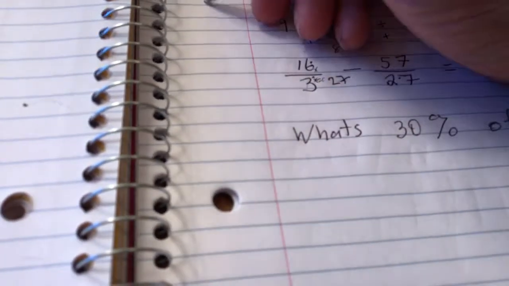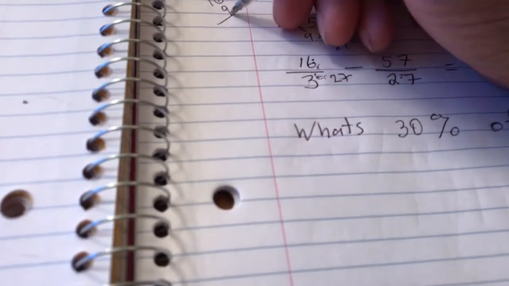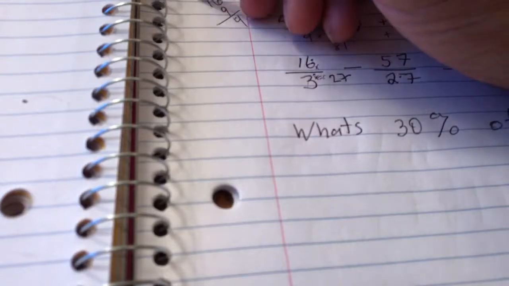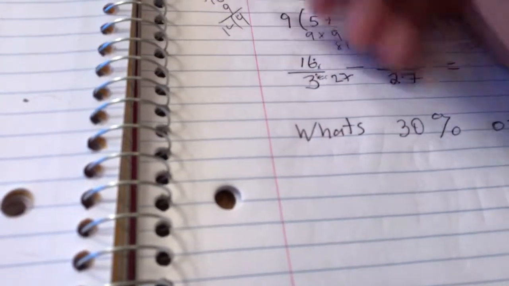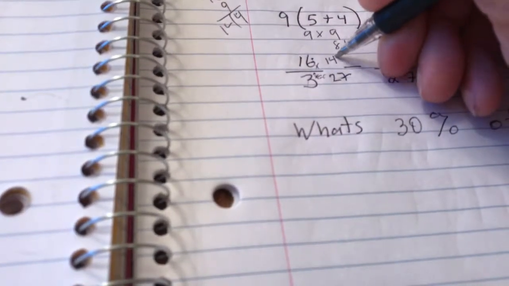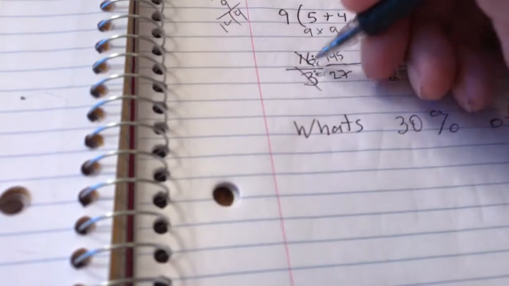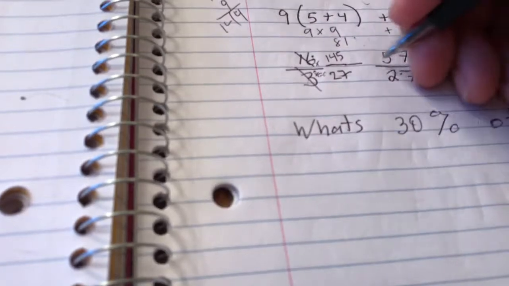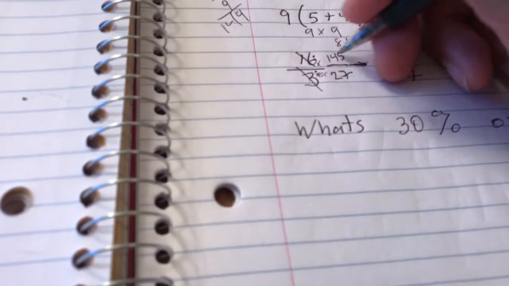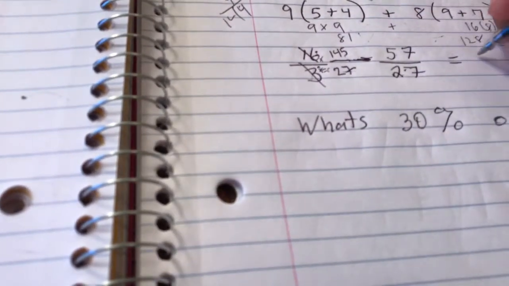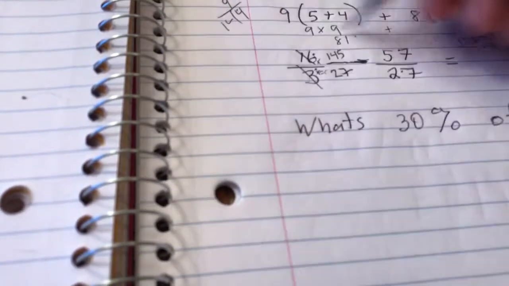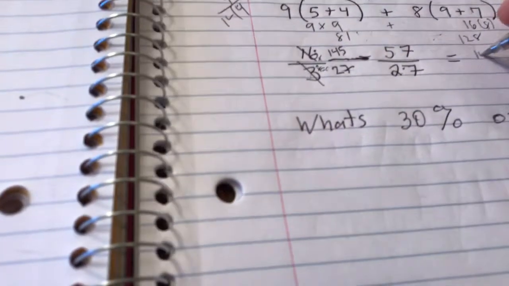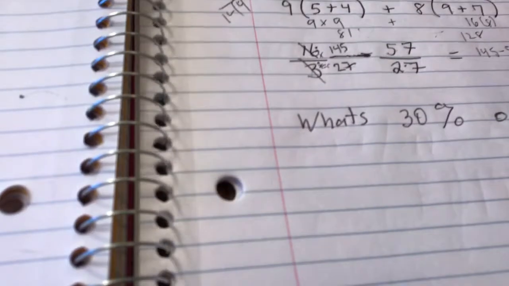And then 16 times 9, 9 times 6 is 54, 5, 145. So we can represent 16 over 3 as 145 over 27. Now they're the same, so it's just 145 minus 57 over 27.